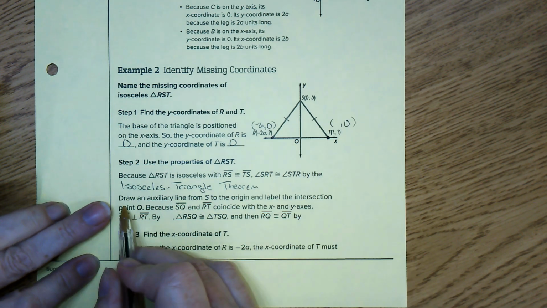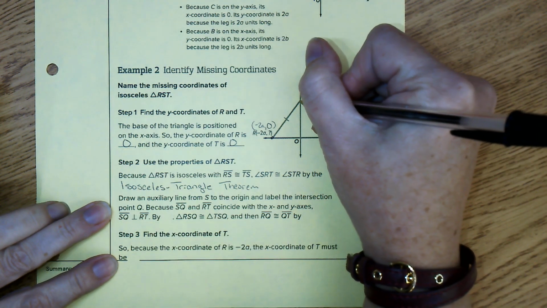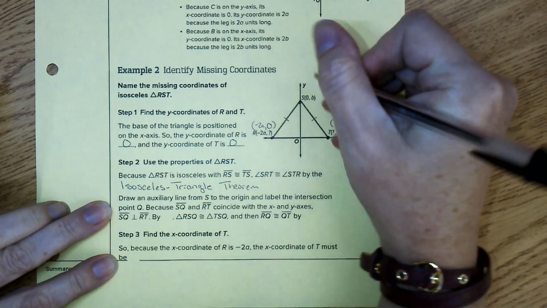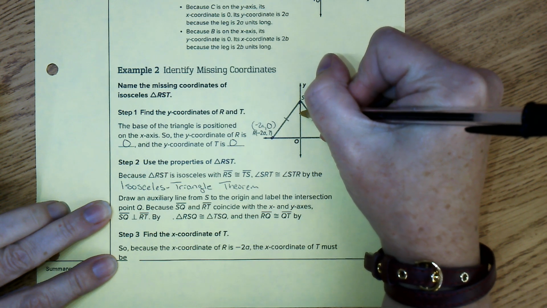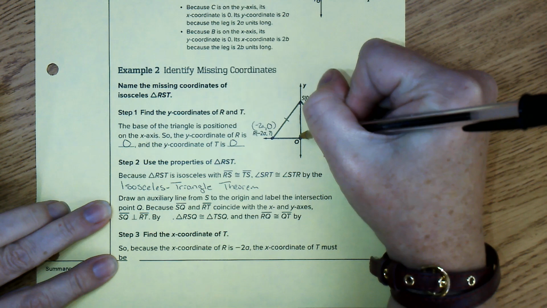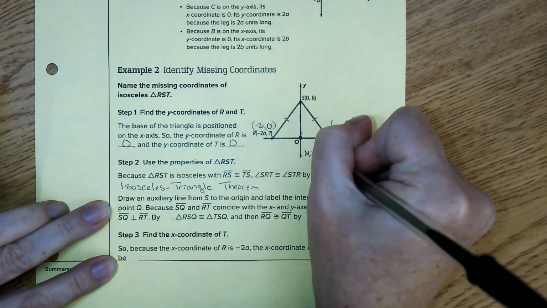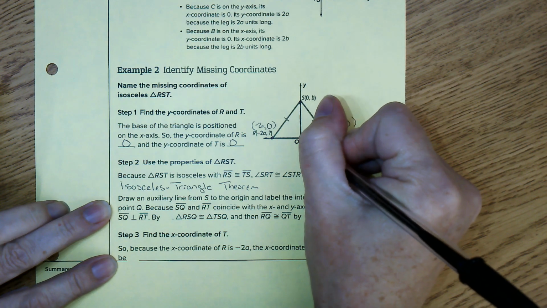Okay, so it wants us to draw an auxiliary line. Remember the auxiliary line goes from your vertex angle straight across to the base, and it becomes your midpoint. The midpoint happens to be at the origin.